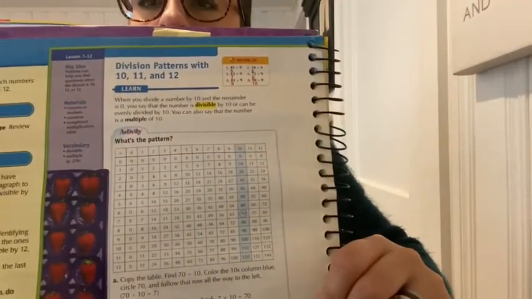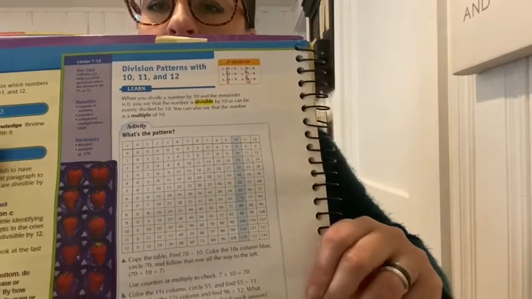You can also say that the number is a multiple of 10. So let's look at the big activity pattern. Does that pattern look familiar? What is that? It's a multiplication table. See, I told you they come in handy. So we have a multiplication table here, and obviously that has something to do with division because they're related.